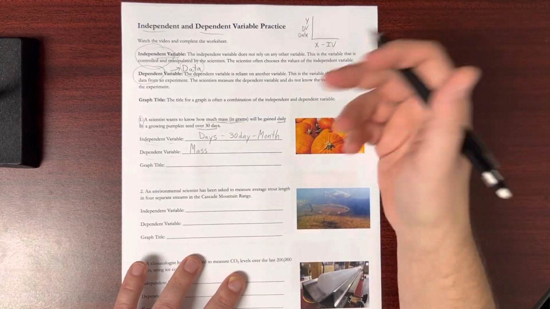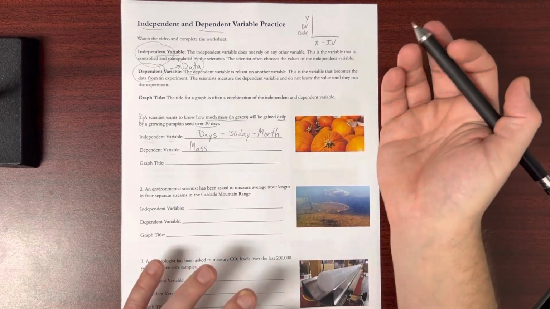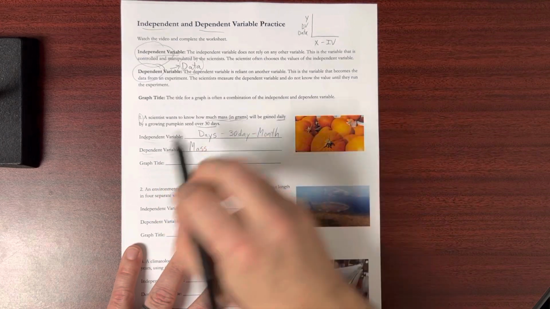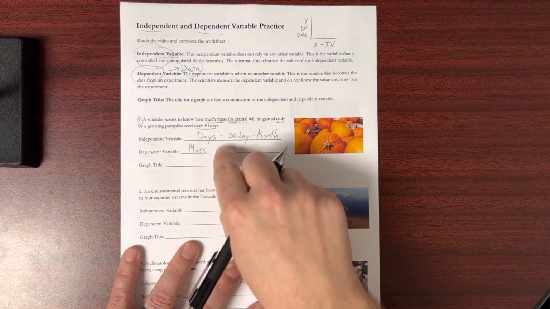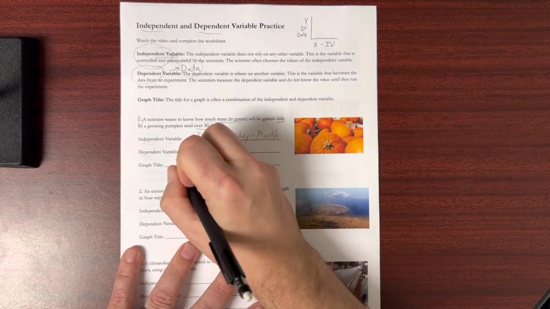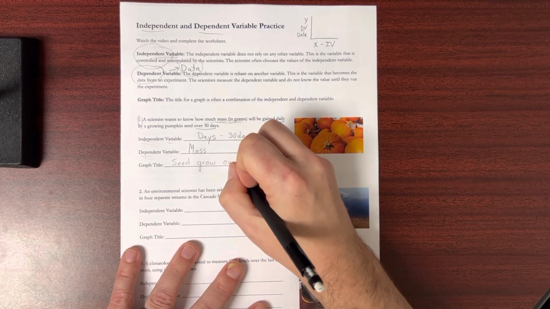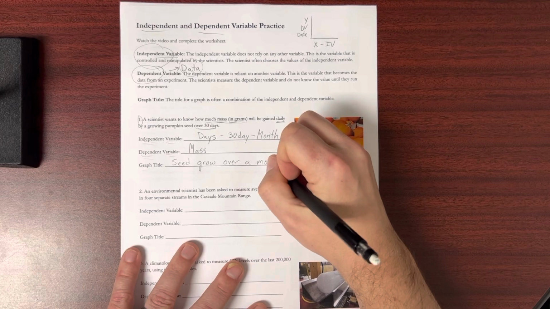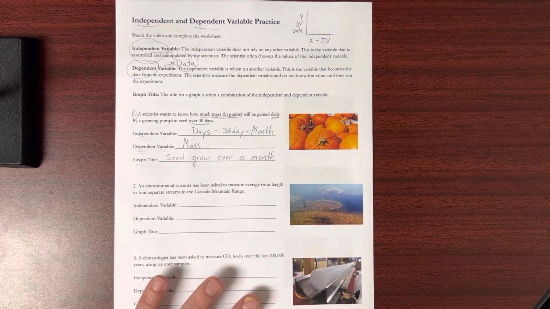But you could put a number of things. If you put mass or change in mass or change in size, change in weight, even any of those will let me know that you understand what the dependent variable is. And then what is our graph title? Usually, like I said, a combination of these two. So we'll say seed growth over a month. But this could have been more specific, right? Mass gained daily over a month. There's different ways you could have stated that.